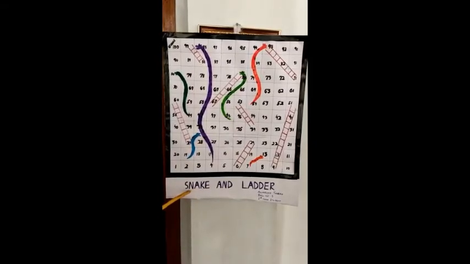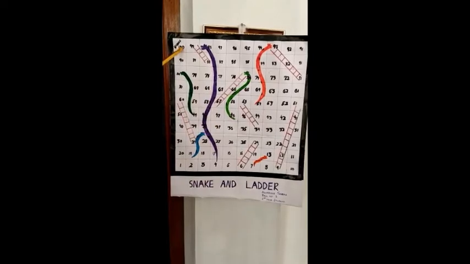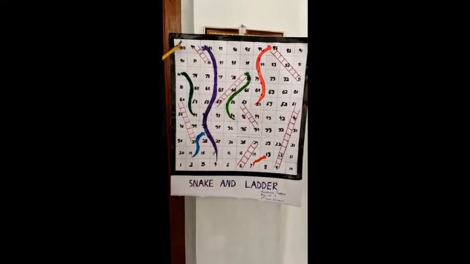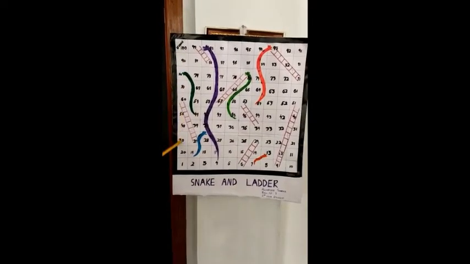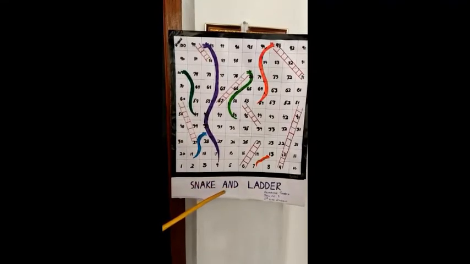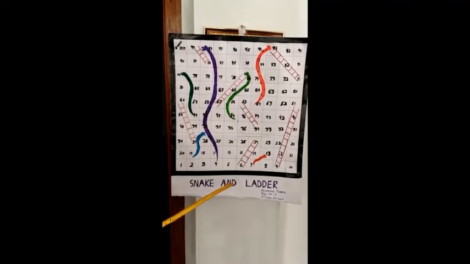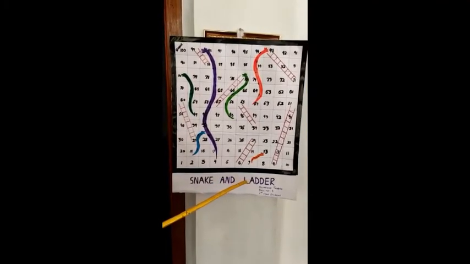The player who reached the topmost position, 100, will be the winner. To conclude, using this teaching learning material while teaching helps the children, especially children suffering from autism, to pay attention and participate, since this teaching learning material is a fun playing game.